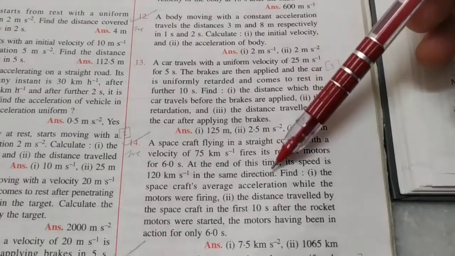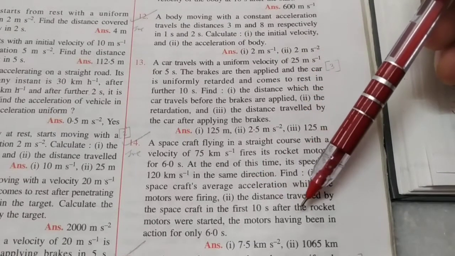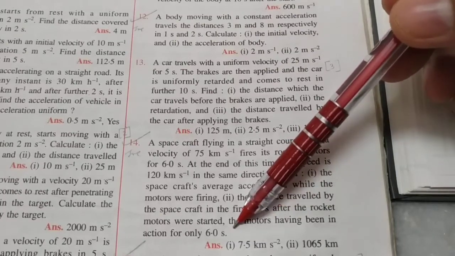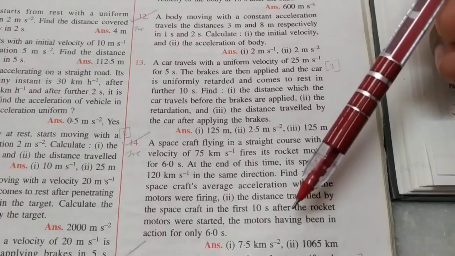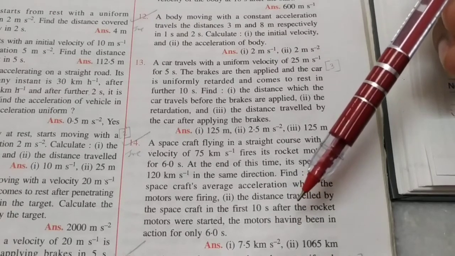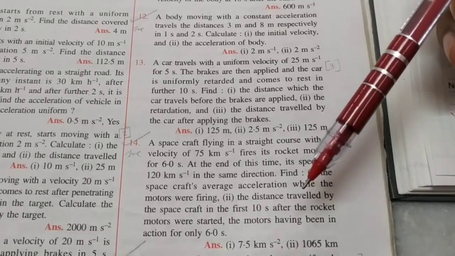But Roman number 2 is the total distance traveled by the spacecraft in the first 10 seconds. But the motors were switched on for only 6 seconds. That means for the first 6 seconds there was acceleration, and for the next 4 seconds there was no acceleration. The engine was switched off, so it will move with constant velocity. Yes, it will not slow down because there is no friction in space.